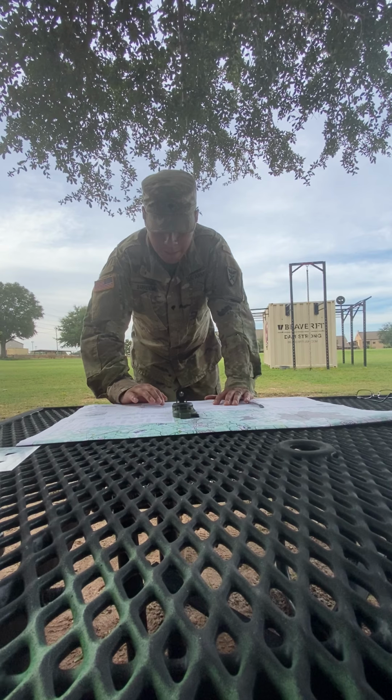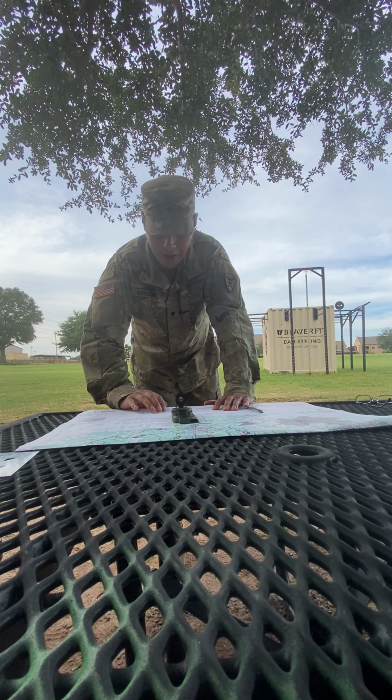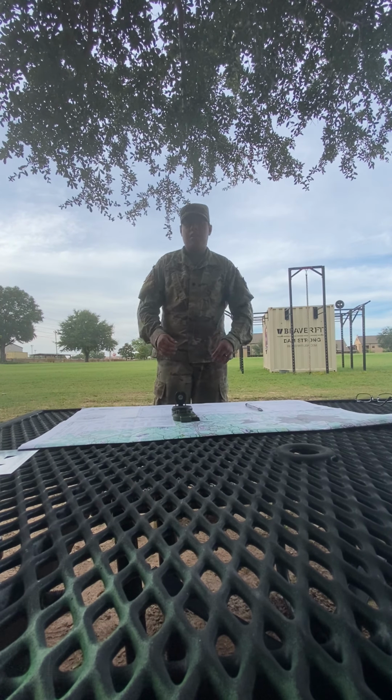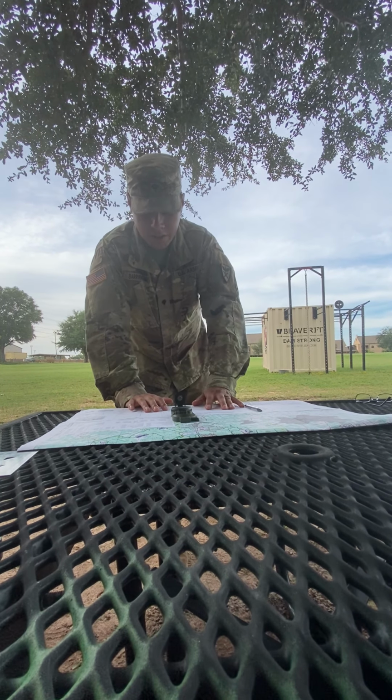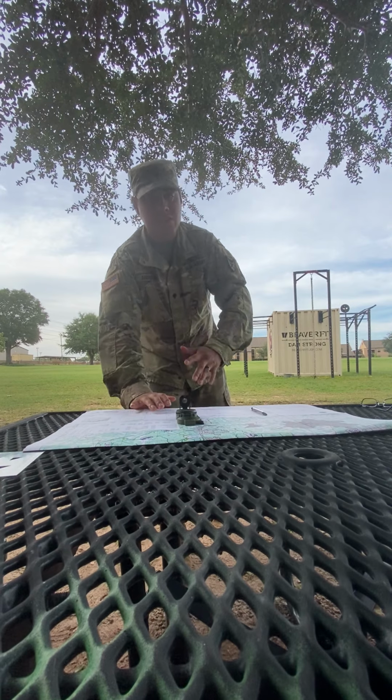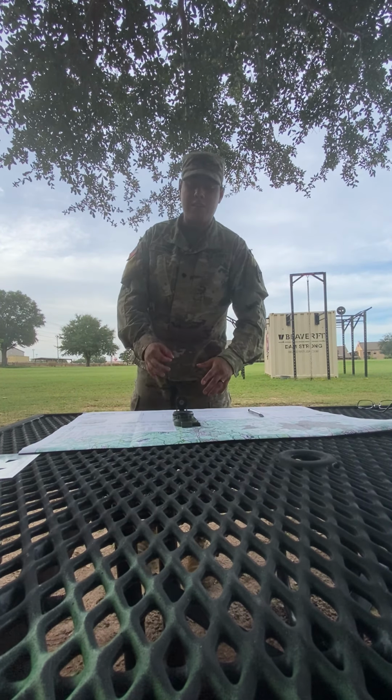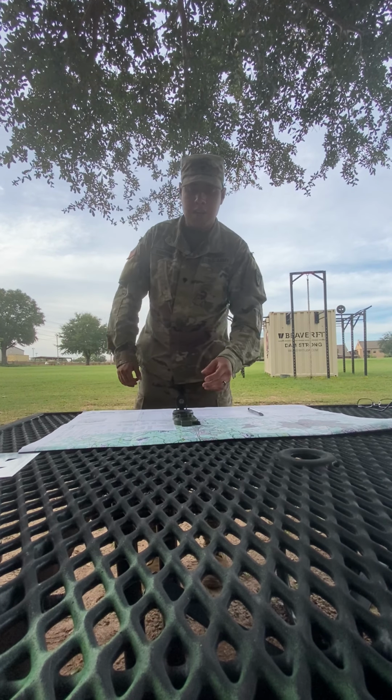For our sake, for the Fort Rucker map, what you want to do is add the 3.4 to convert it from grid to magnetic azimuth, right? Now, another thing, because we're going to use the magnetic azimuth the majority of the time, we're going to have to subtract 3.6.